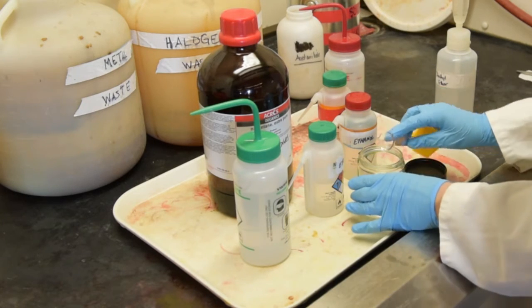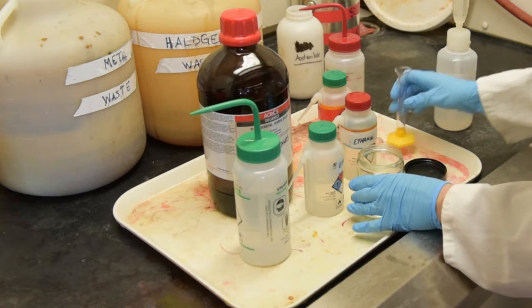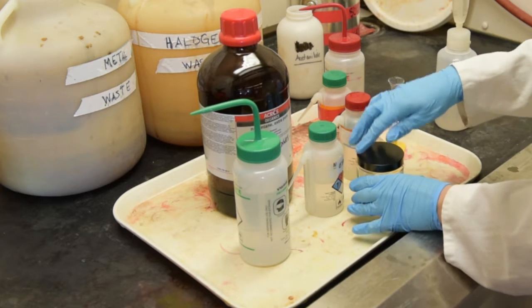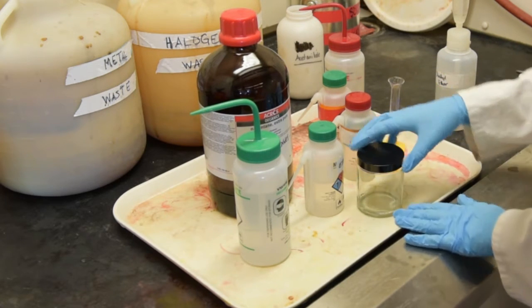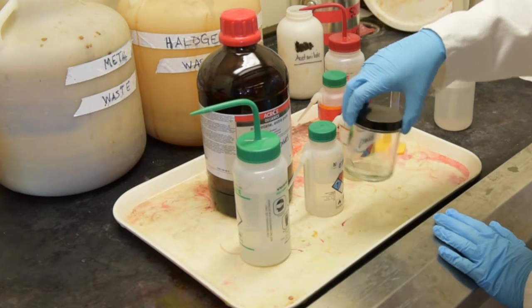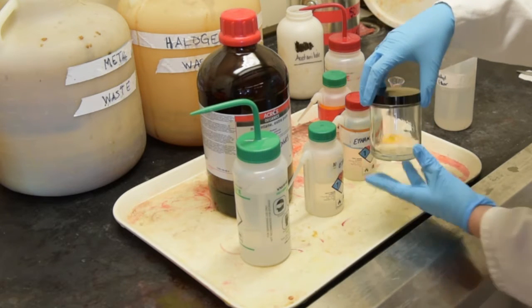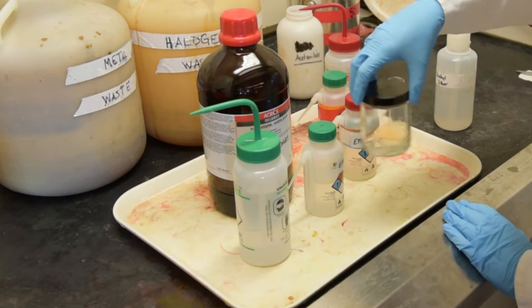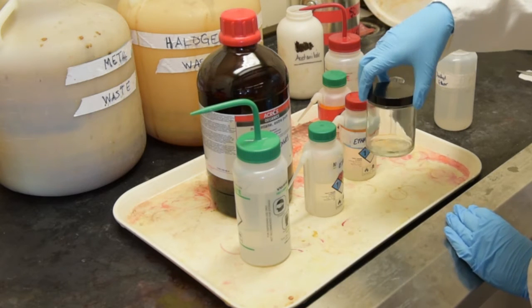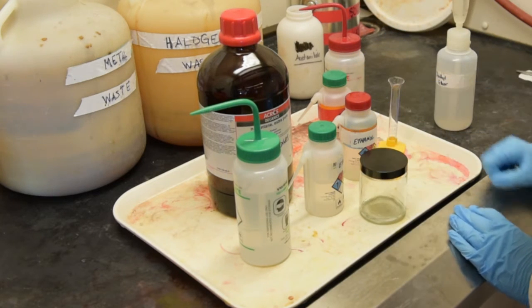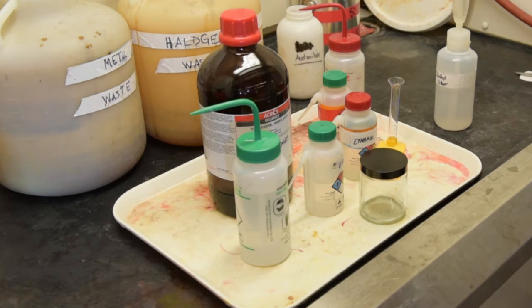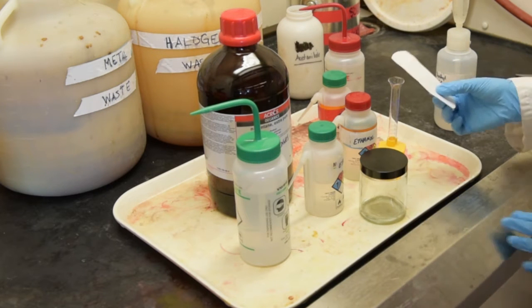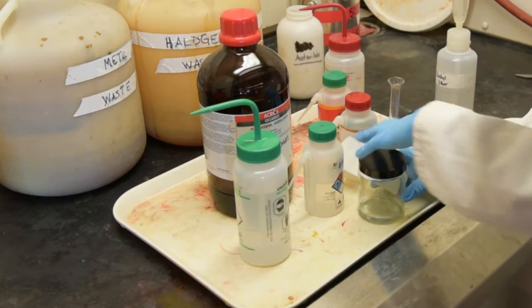Add your solution to the TLC jar and quickly cap it. You want solvent vapor pressure within the TLC jar to be as high as possible for later development of your TLC plate. You may increase the vapor pressure by gently swirling the solvent inside of the jar. You can also take a filter paper and adhere it to the side of the jar with the solvents as shown here. This step is not necessary but may make the development stage faster.